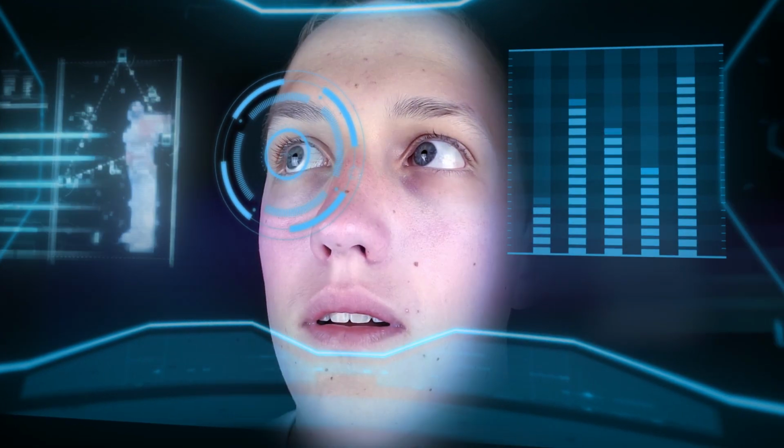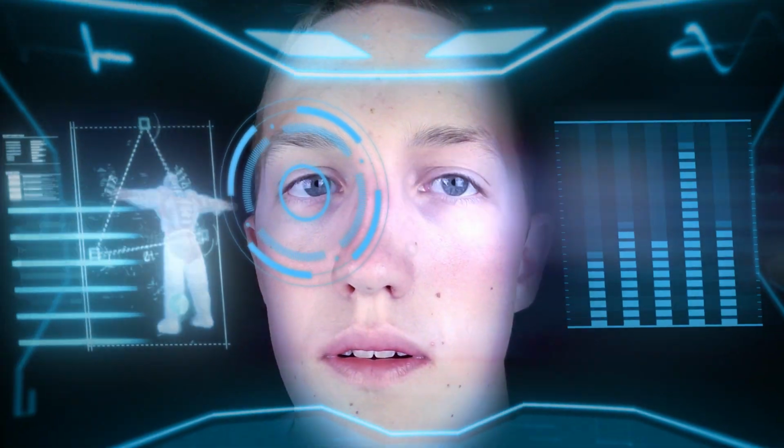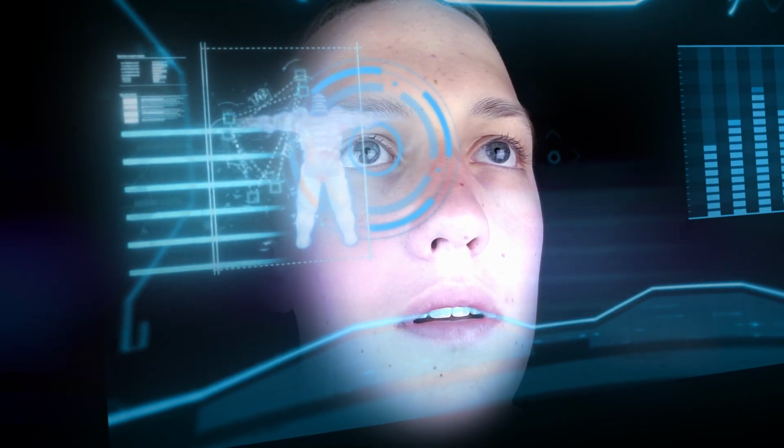Today we're going to be making this awesome Iron Man HUD effect inside of Davinci Resolve. And the best part is all of this can be achieved inside of the free version of Davinci Resolve. So anyways, let's jump right into the video.